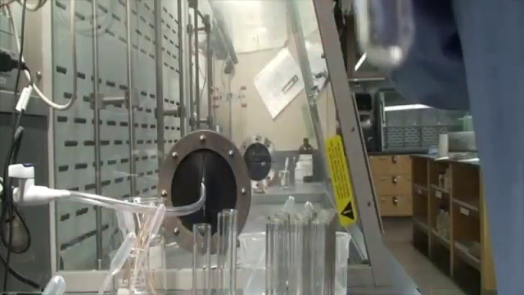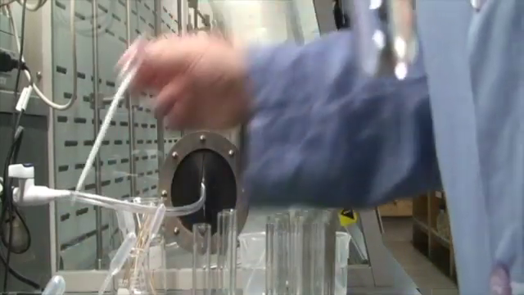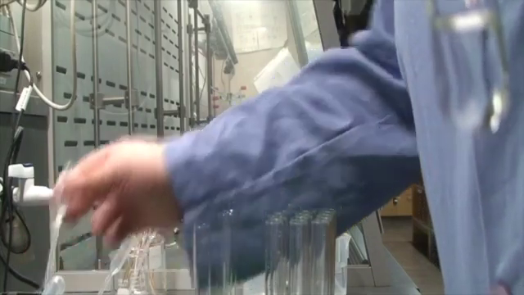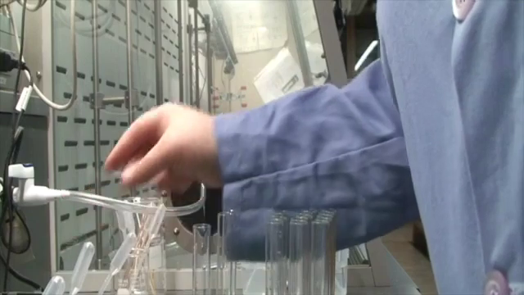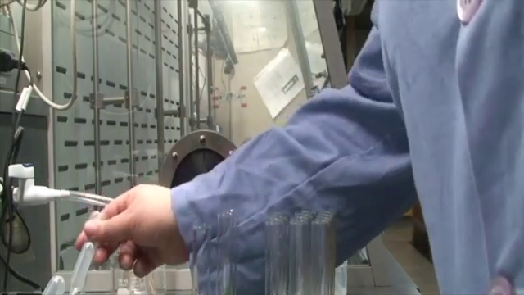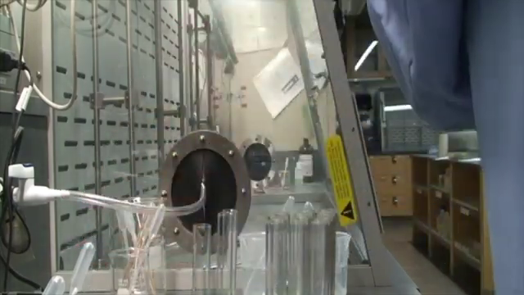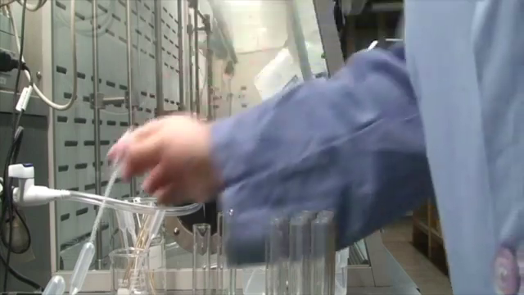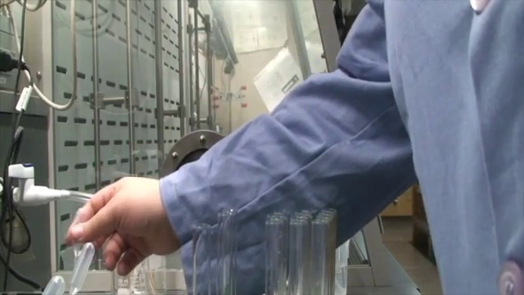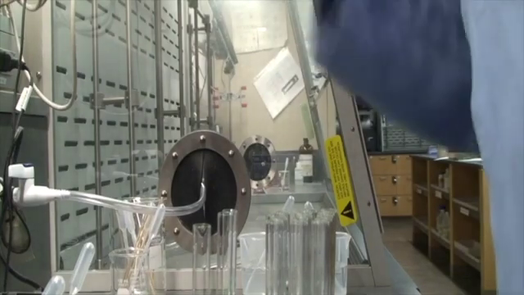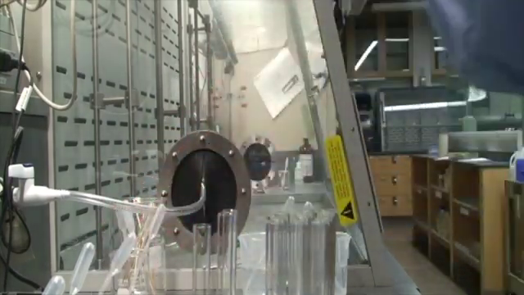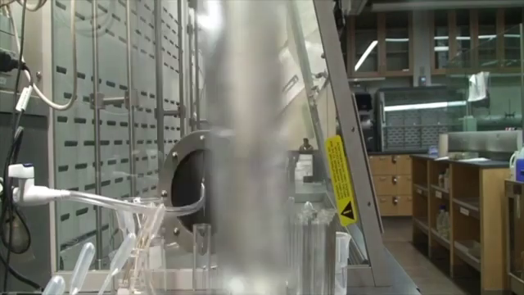So here's 12. And 13. So no precipitate, no bubbling.